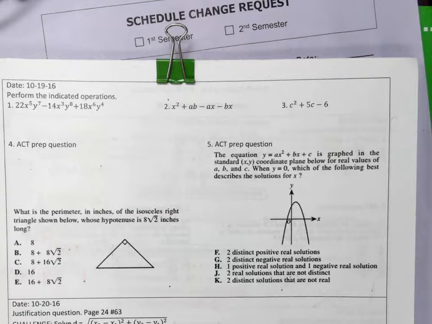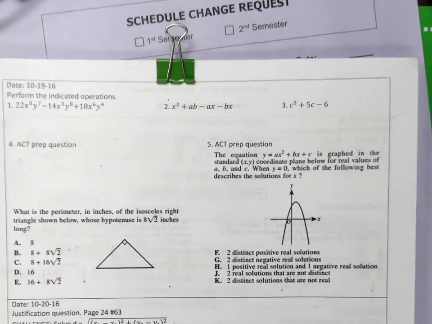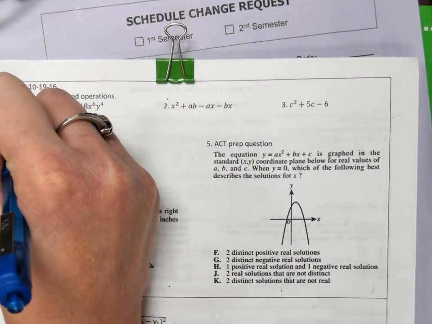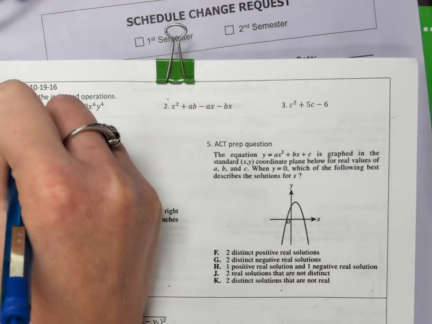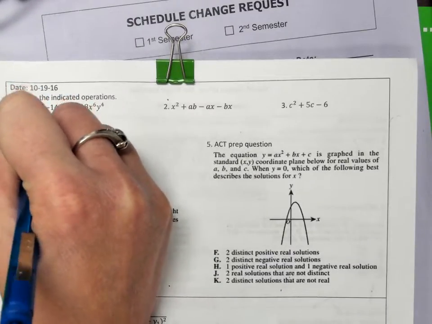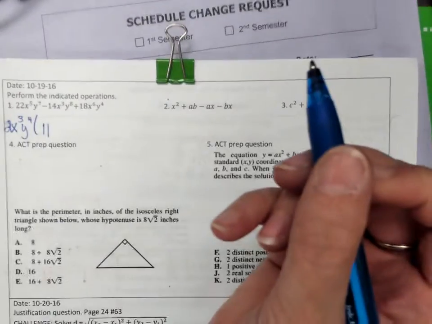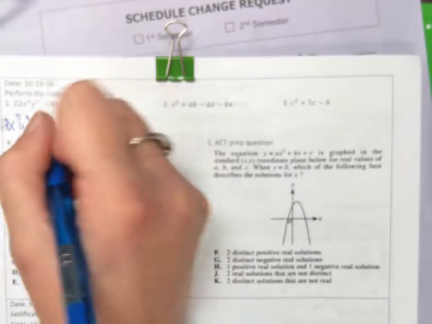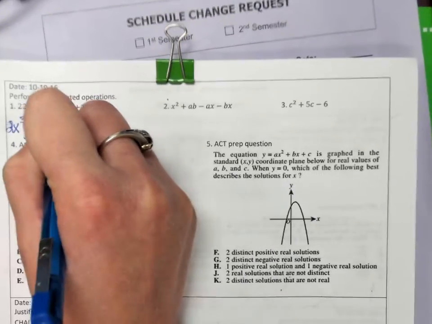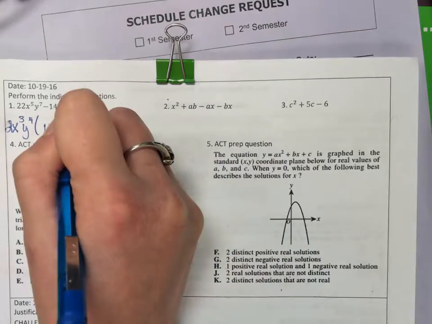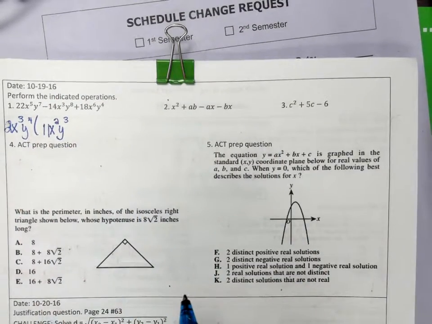Here we go. Let's look at number 1. What does number 1 have in common? Before that, what number? 2. And you said x to what power? 3. And y to what power? Yeah. Alright, so what do I got left? 22 divided by 2 is 11. I had 5 x's. I took out 3, so that leaves me with 2 of them. I had 7 y's. I took out 4.